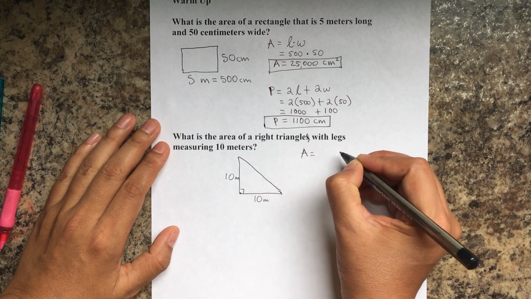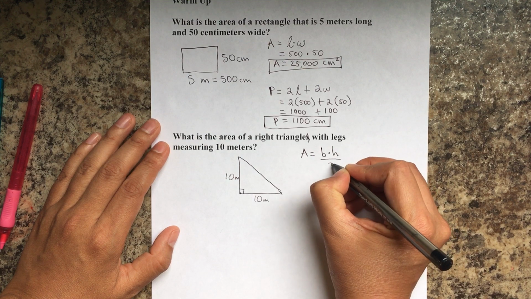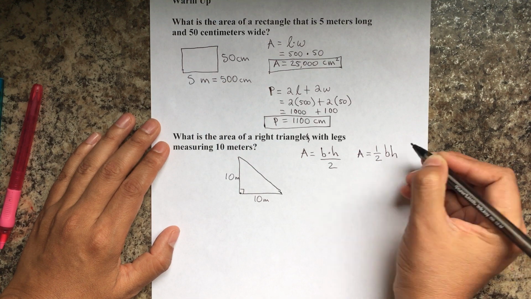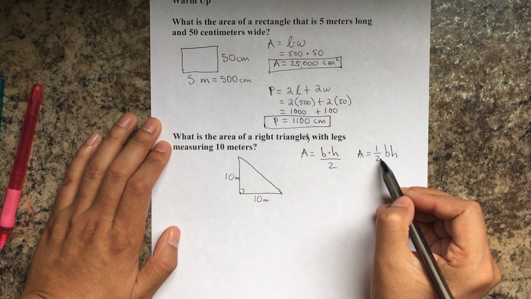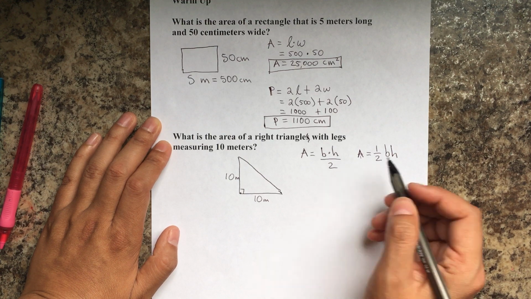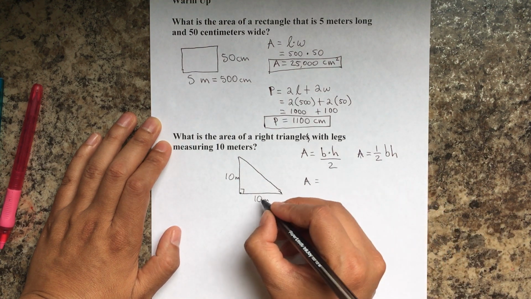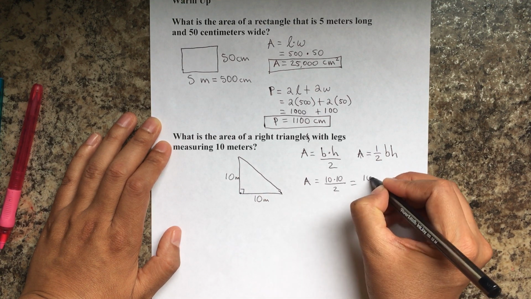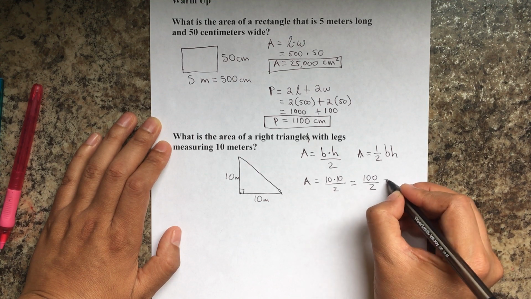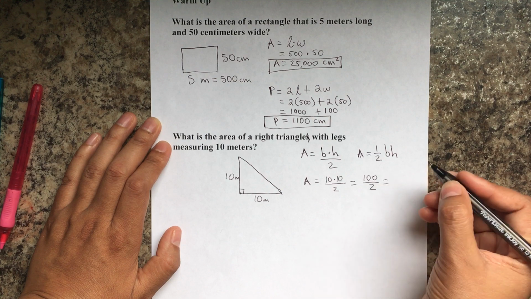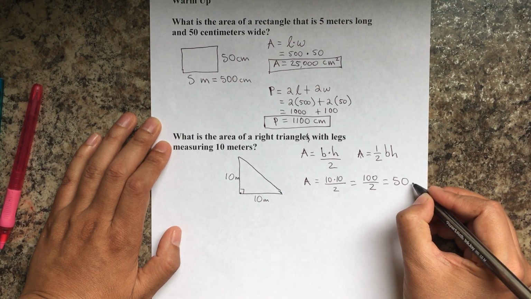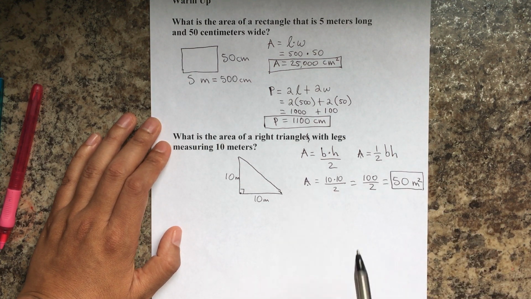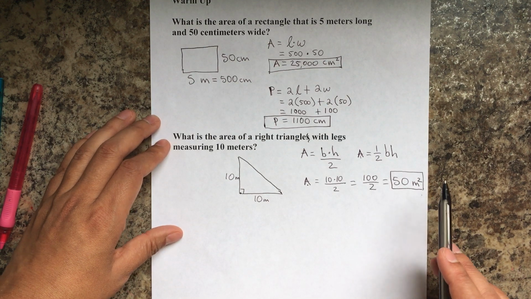So for the area, it's going to be base times height divided by 2, or it's also known as area equals 1/2 base times height, which is the same. It's the same to multiply by 1/2 than to divide by 2. Okay, so if we replace this, the base is 10, the height is 10, so 10 times 10 divided by 2. 10 times 10 is 100 divided by 2. And so, did I say? Yeah, 100 divided by 2 becomes 50 meters. Oh, 50 square meters. Sorry about that. So remember, area is always squared.